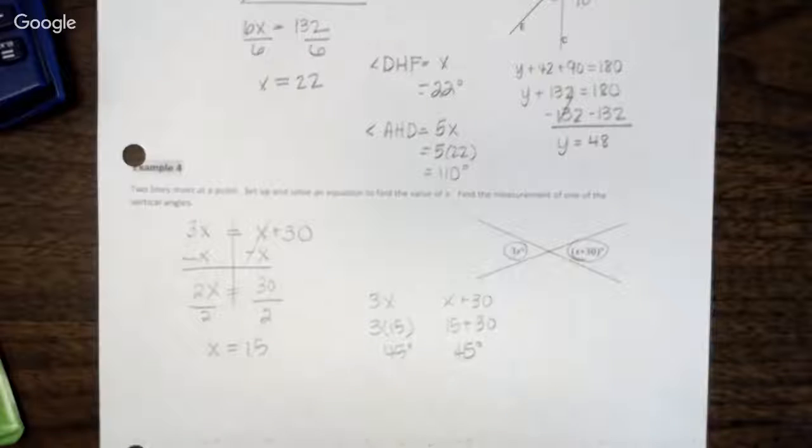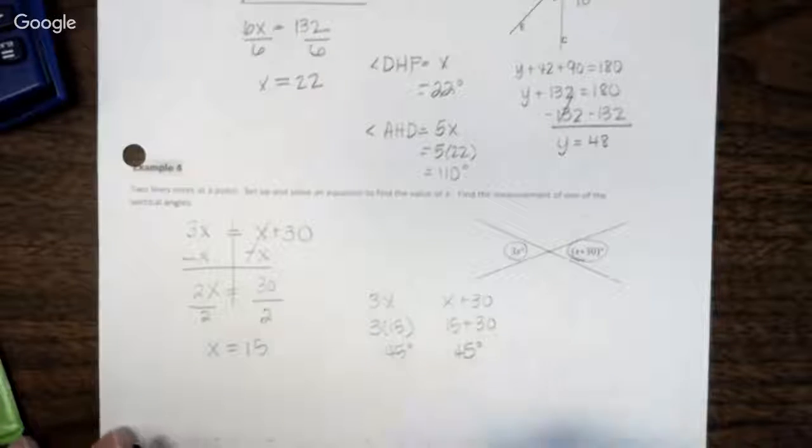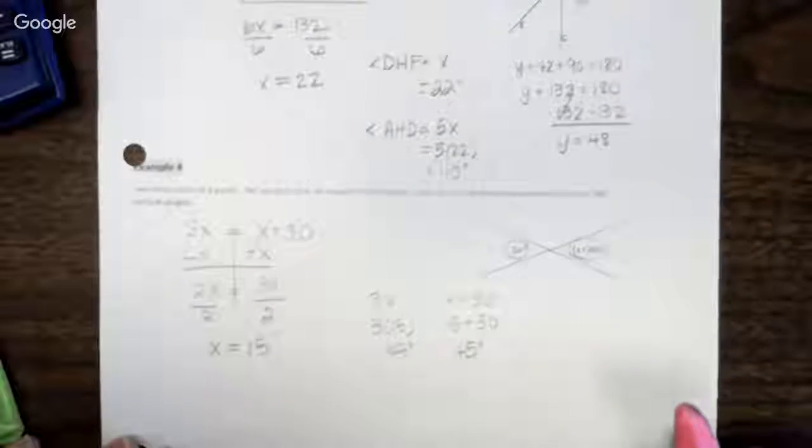Now, I'd like you to flip the page and do the next example on your own. Try it out. Use this as a reference. When you're done, you can check the answer.